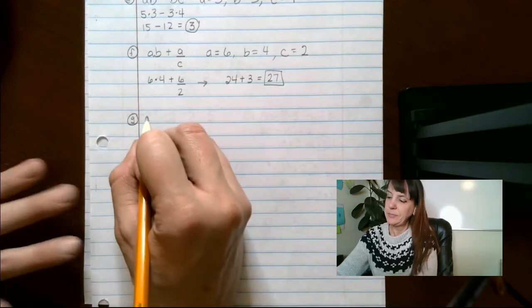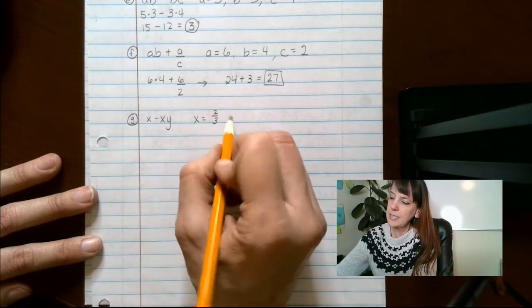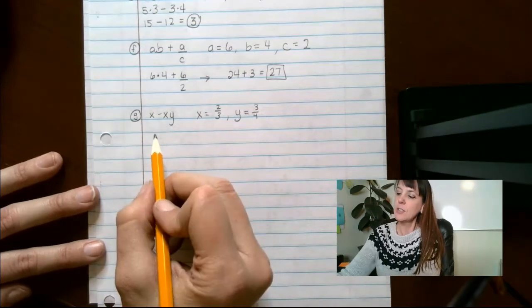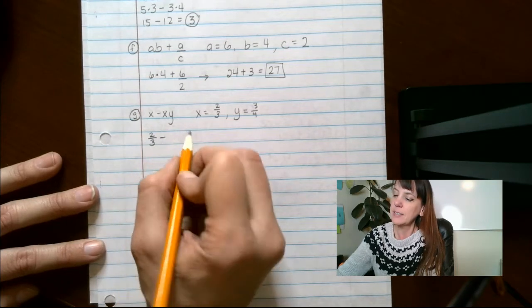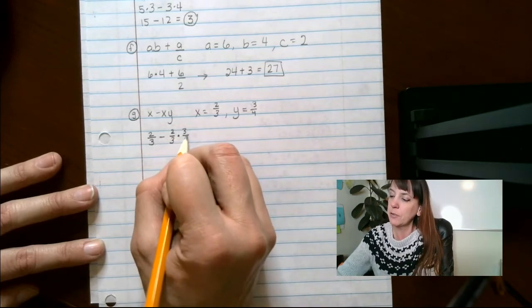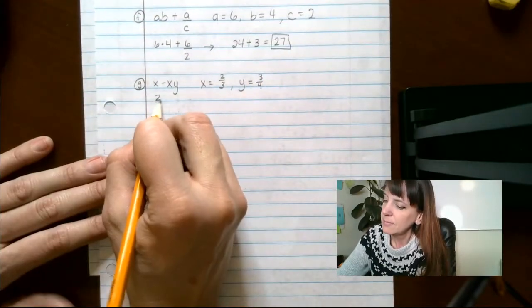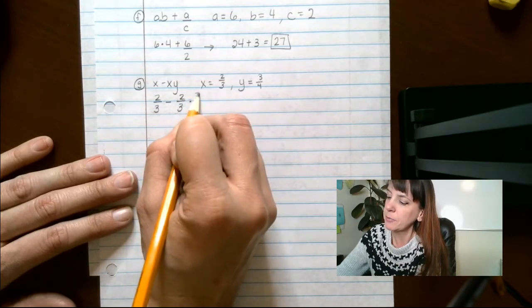G, x minus xy, if x equals 2/3, y equals 3/4. Okay, so right here we're going to do x, which is 2 over 3 minus, now x is 2 over 3 again, times y, which is 3 over 4. All right, so you know what? I'm going to rewrite that bigger so that you can see it a little bit better. So again, x is 2 over 3, and then 2 over 3 times 3 over 4.